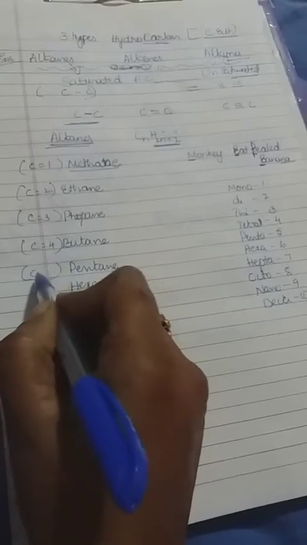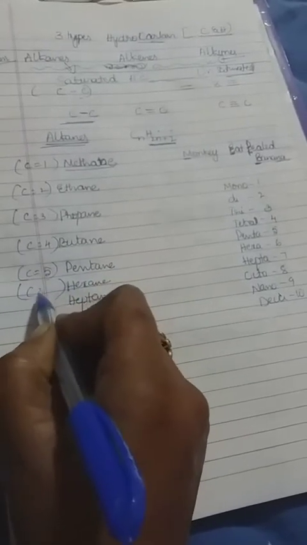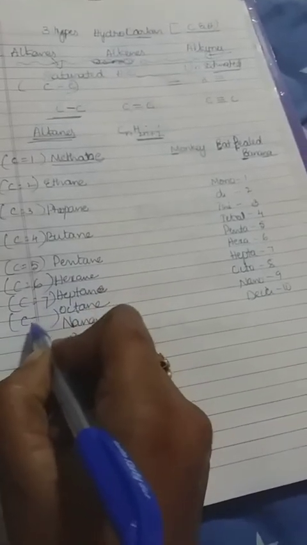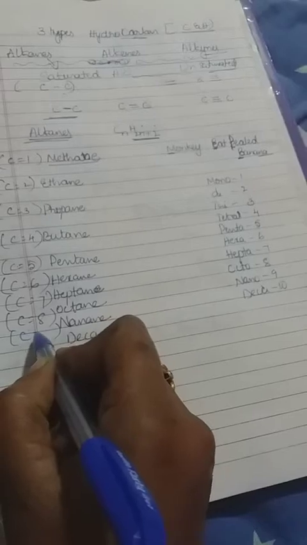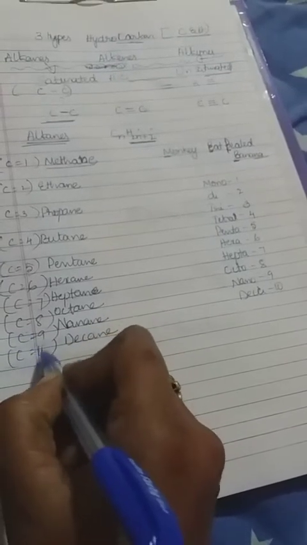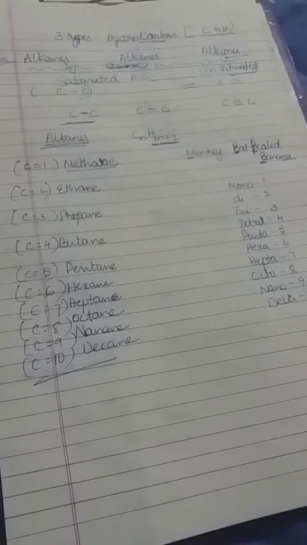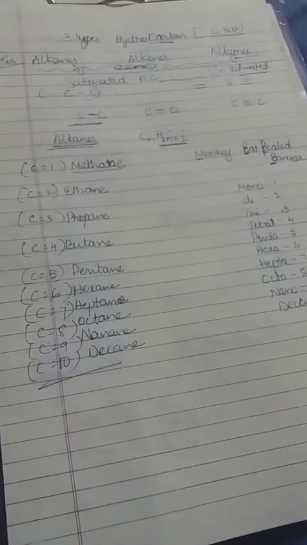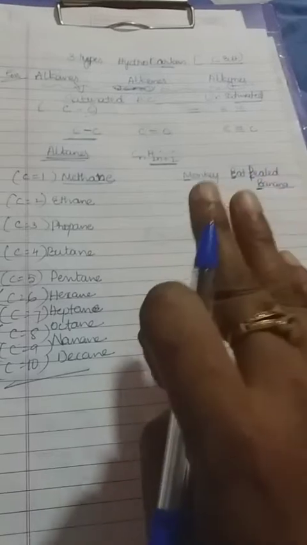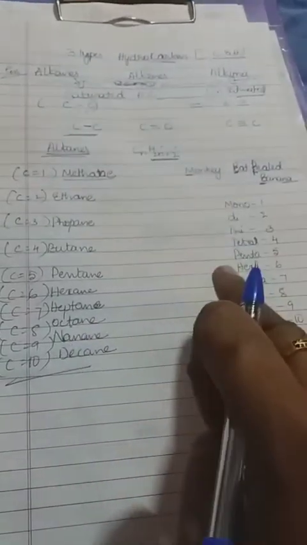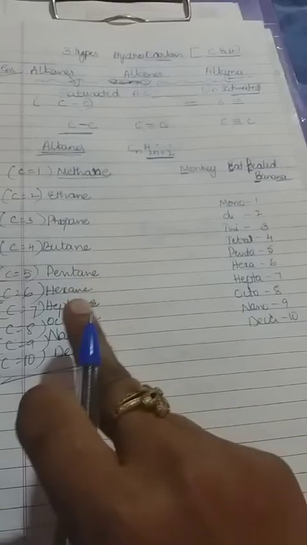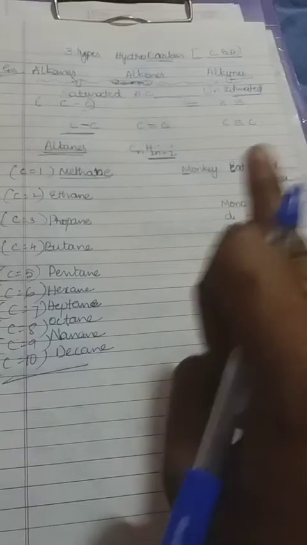Up to butane, carbon atom 4. Pentane has carbon atom 5, hexane 6, heptane 7, octane 8, nonane 9, and decane 10. Up to this you have to know. It continues further, and we can form compounds up to very large numbers. So, Monkey eat peeled banana gives methane, ethane, propane, butane, the first four hydrocarbons. Next it starts with the Greek numbers: pentane, hexane, heptane, octane, nonane, decane. In the same way, it works for alkenes too.